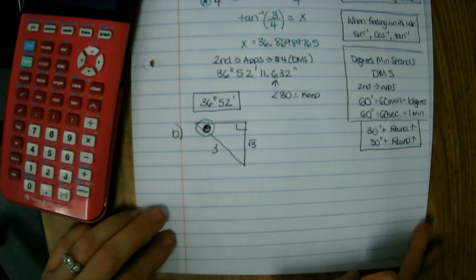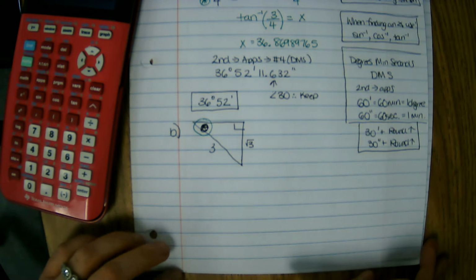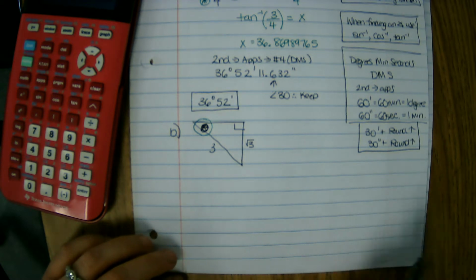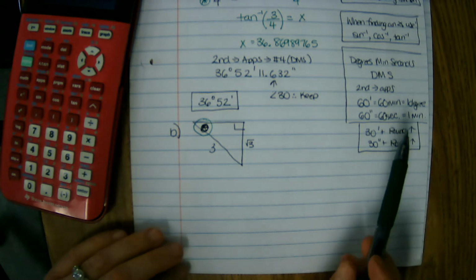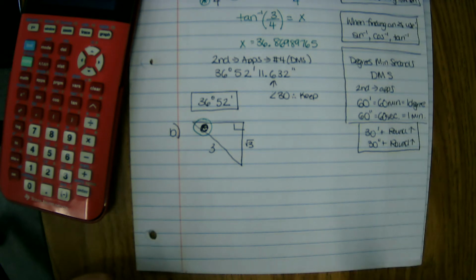Go ahead, pause the video, and see if you can find this angle on your own and convert it into degrees, minutes, seconds, and see if you can even round it to the nearest minute.